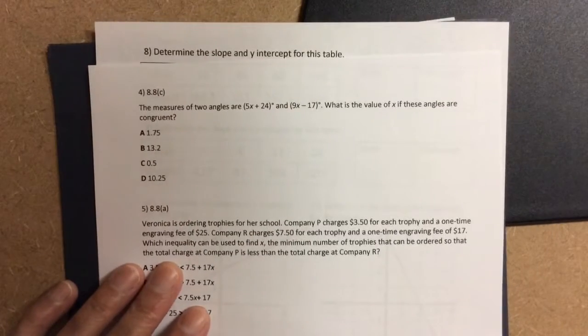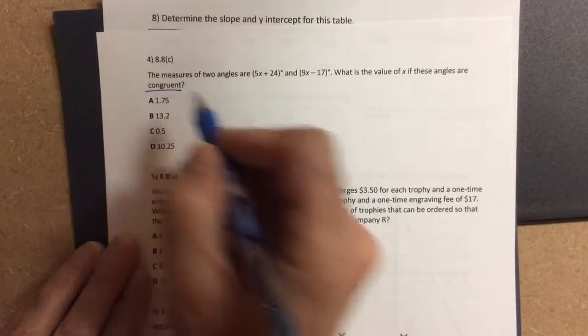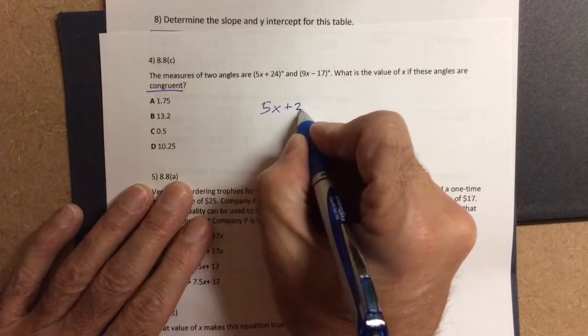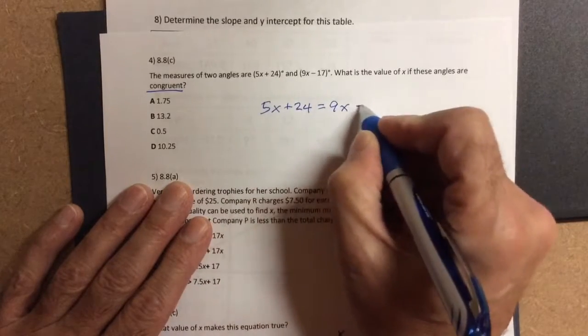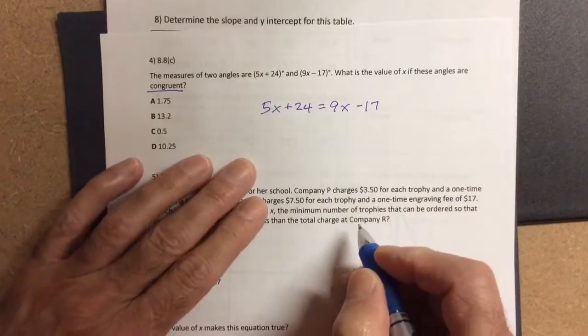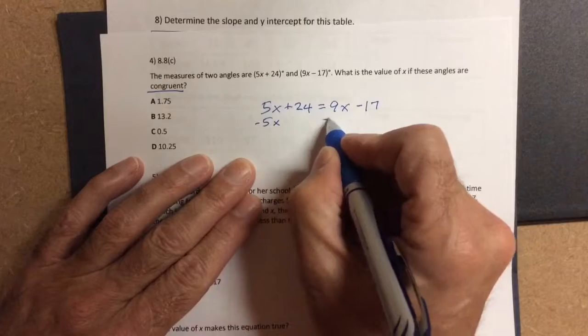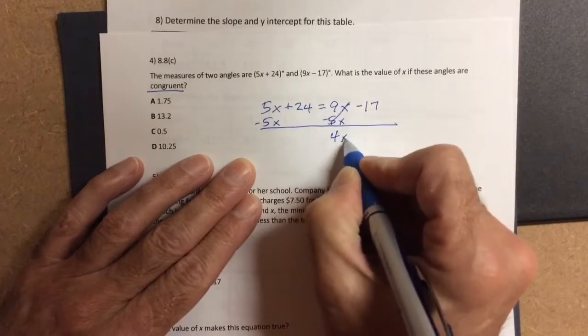Question 4. Congruent means the same size, same shape. So 5x plus 24 is one angle. The other angle is 9x minus 17. I am going to take 5x's off of each side. And I really want you guys to learn it this way.